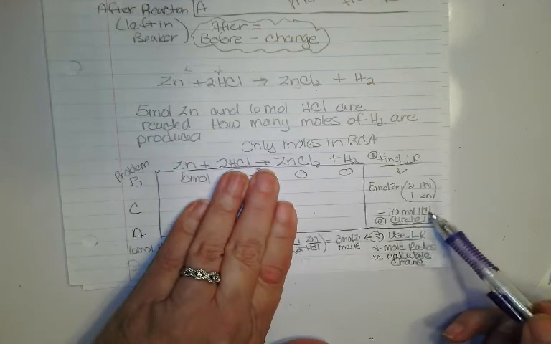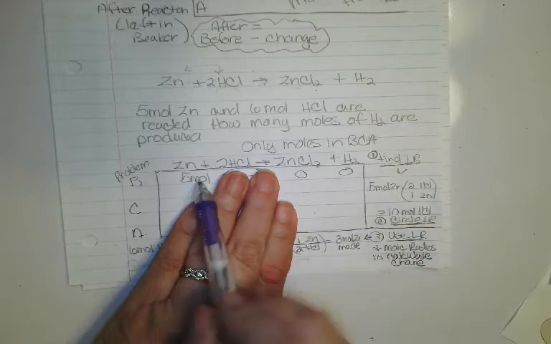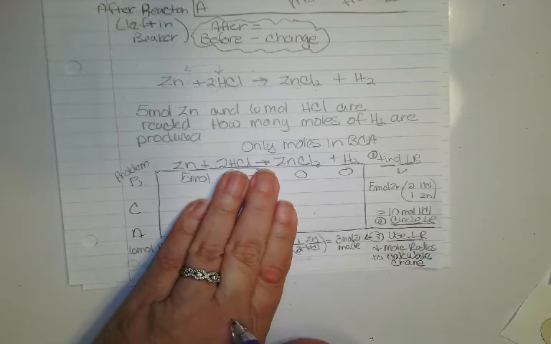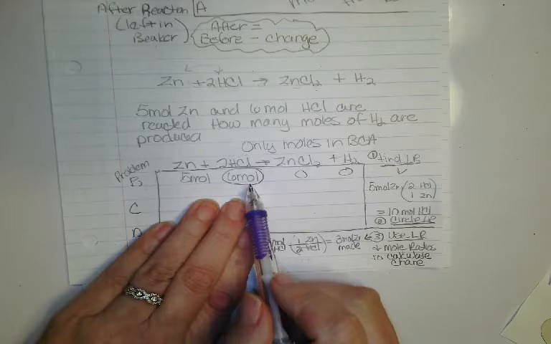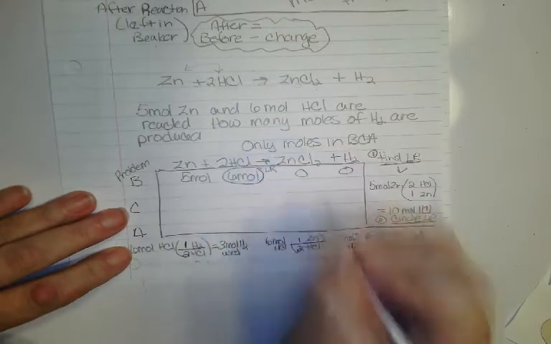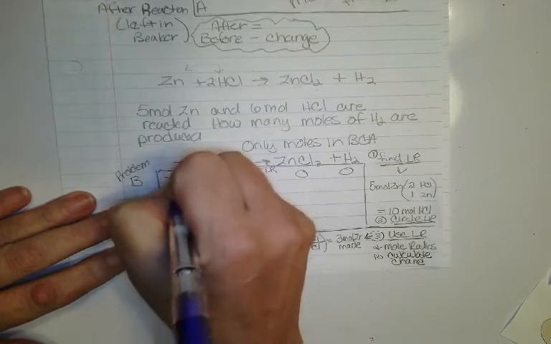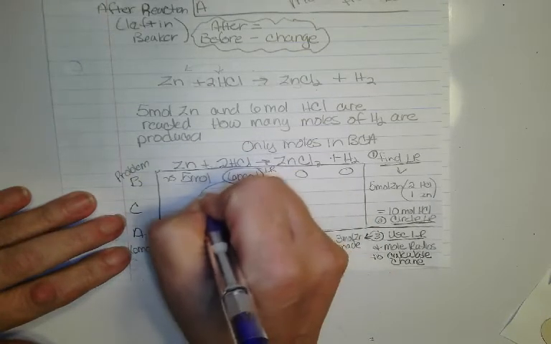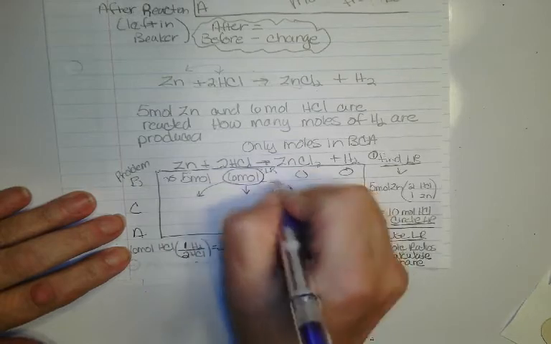And that means I need 10 moles of hydrochloric acid to completely react with this 5 moles of zinc. So now I have to see, do I have 10 moles? I don't. I only have 6 moles. So this guy is my limiting reactant, and this guy is going to be my excess. Now, my limiting reactant determines the change for all of these guys, okay?